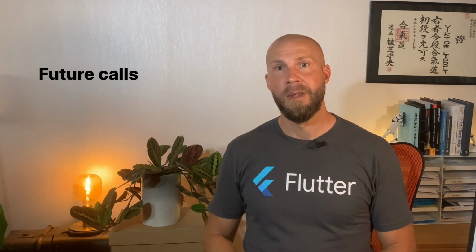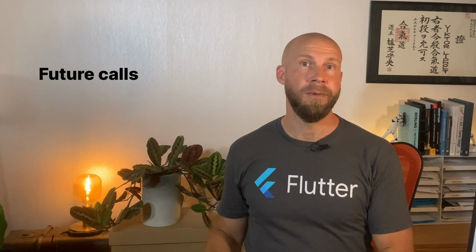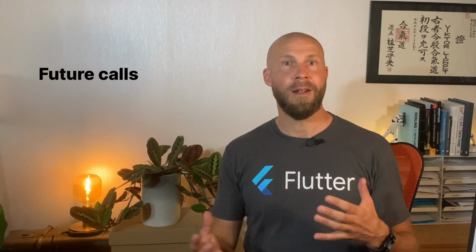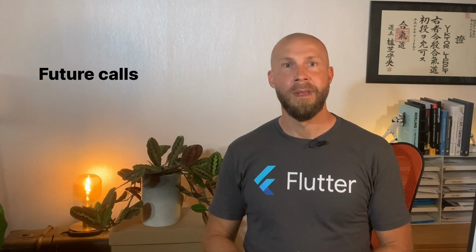Another example is what we call future calls. A future call allows you to call a method sometime in the future. Say you want to send an email to a user 1 week after they signed up. Just make a future call. Serverpod will save the call to the database, so it will be executed even if the server restarts.